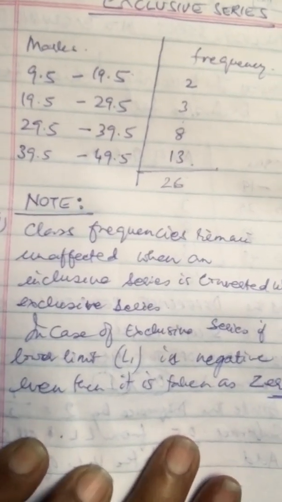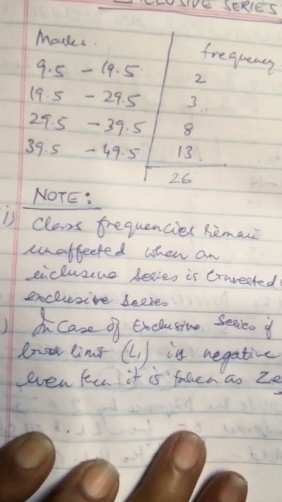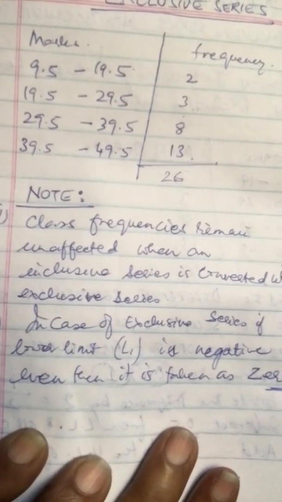Alright, so this is how we convert the inclusive series into exclusive series. You may be given raw data. With the raw data, take the tally bars, put them there, put the frequencies, and find out. Initially you can get a question where with this data you make an inclusive series, and when you make the inclusive series, they'll ask you to convert it into exclusive series. Okay.